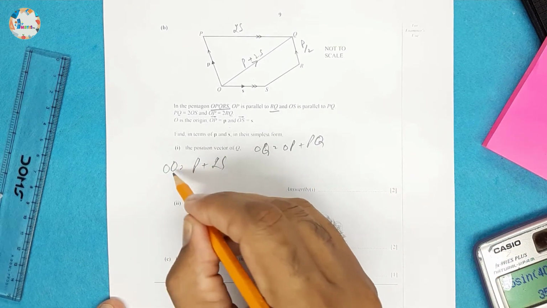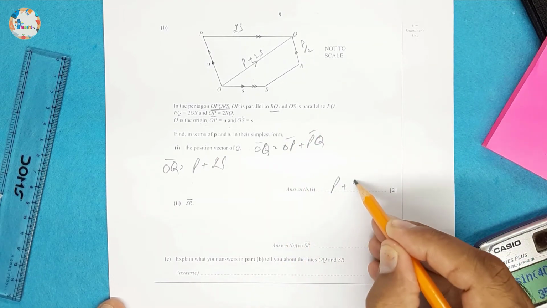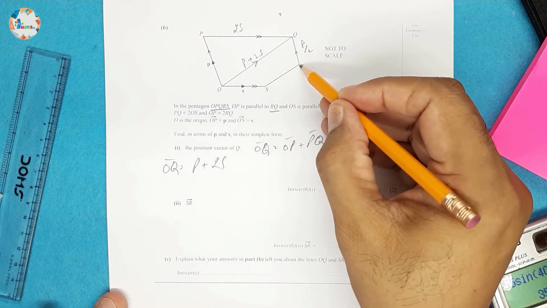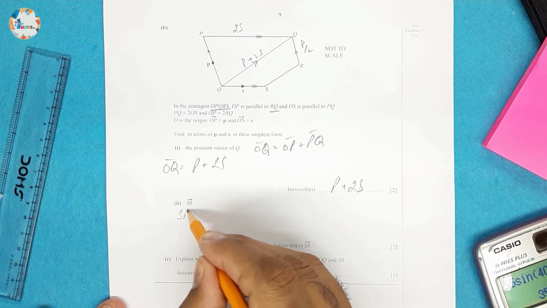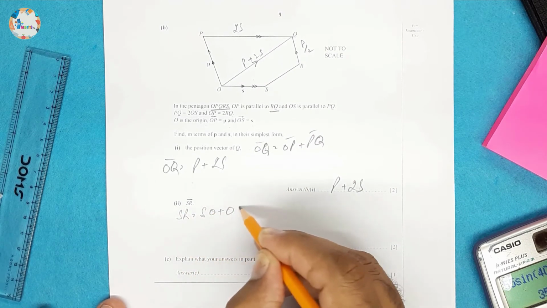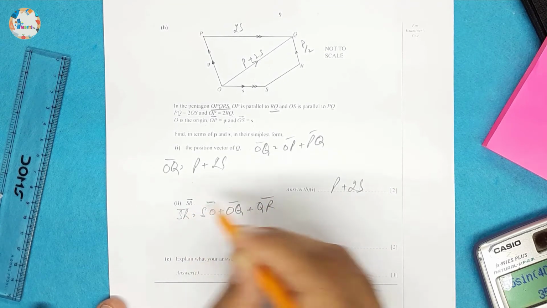So OQ vector is equal to this one. So P plus 2S will be our answer. Then SR, SR is required. Now for SR, we can take this route. We can write SR is equal to SO plus OQ plus QR. These will be the vectors.